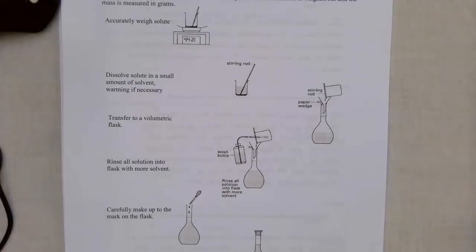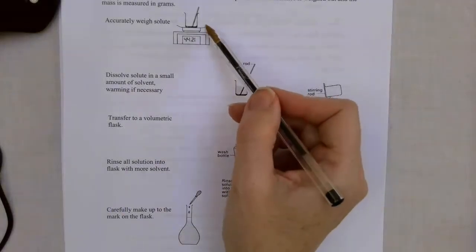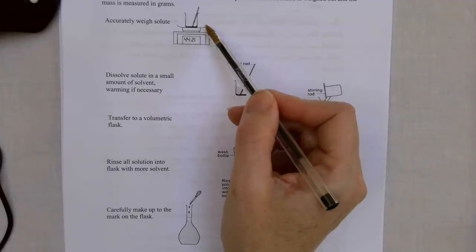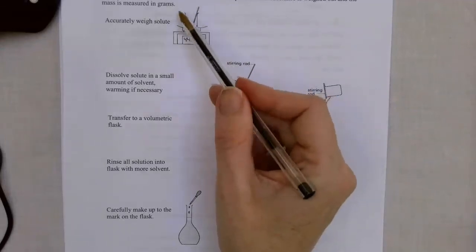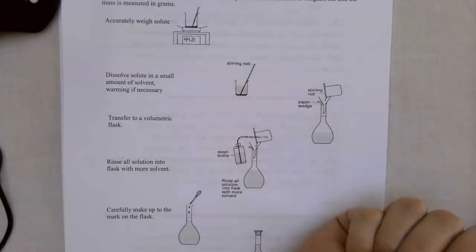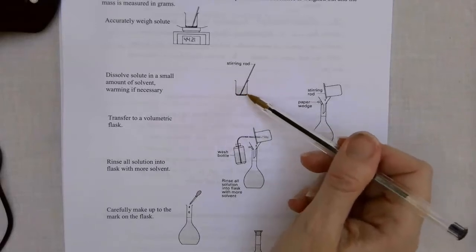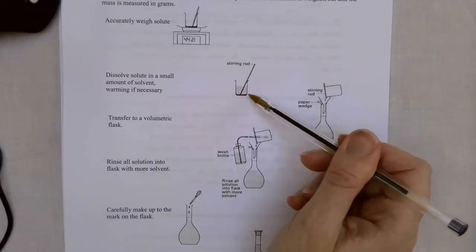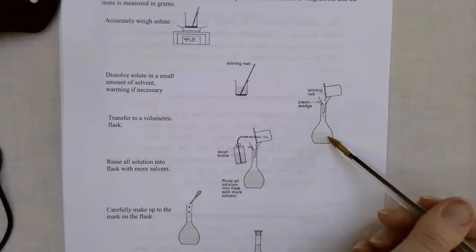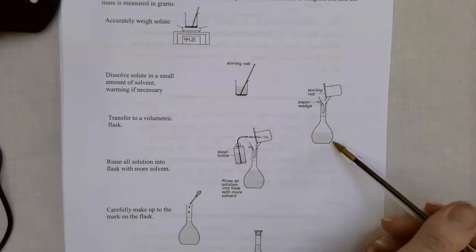So it's important that we understand the steps needed to make up our standard solution, and it forms one of your core practicals. So the first thing you're going to do is accurately weigh out a known mass of your solute. So we need to know exactly how many grams we're going to be dissolving. You can dissolve that in a small amount of solvent. Sometimes it'll need warming, not usually with the solutions that we're going to be using for titrations. You're then going to transfer that to a volumetric flask. A volumetric flask is a specific piece of kit designed to make up standard solutions.